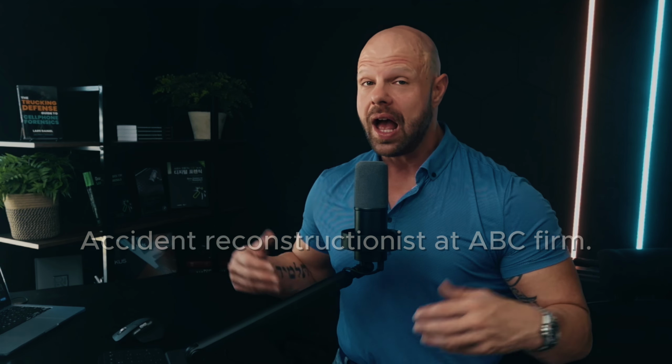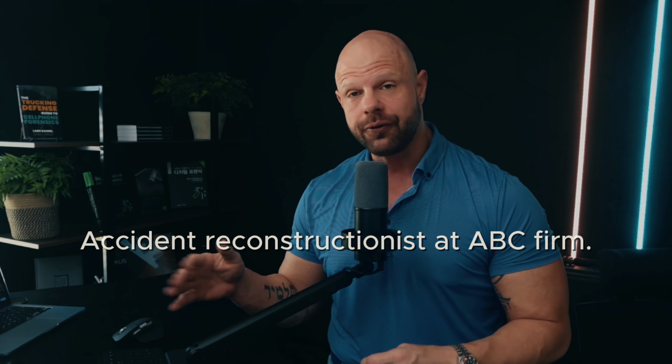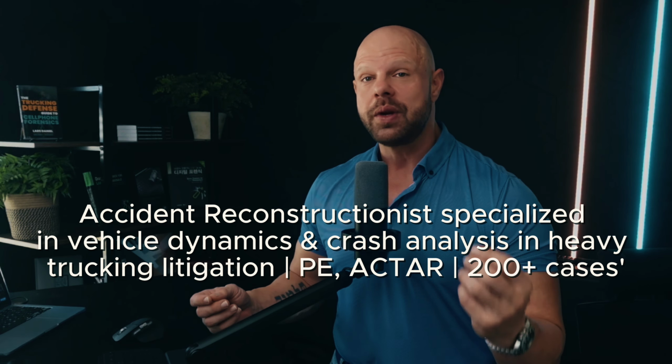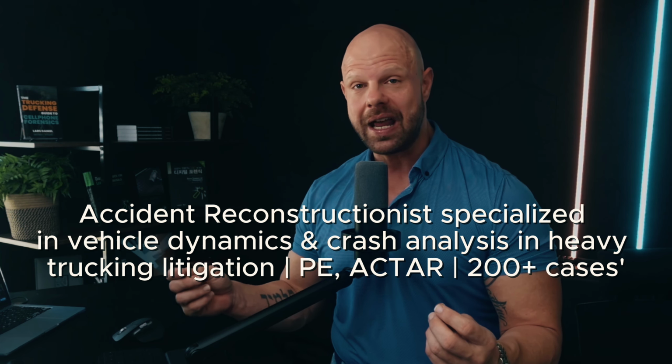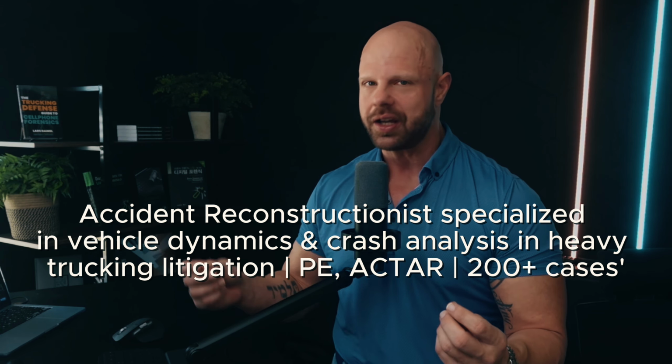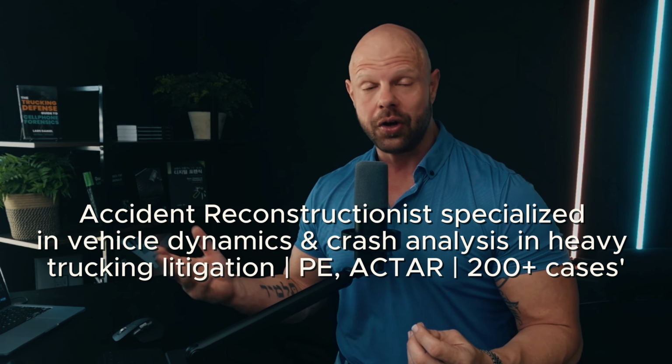Let's start with accident reconstruction. A weak example is accident reconstruction at ABC firm. A strong one would be accident reconstruction specialized in vehicle dynamics and crash analysis in heavy trucking litigation, PE, ACTAR, 200 plus cases. The difference is that it's specific. It names the expertise, the application, the credentials, and the scope.